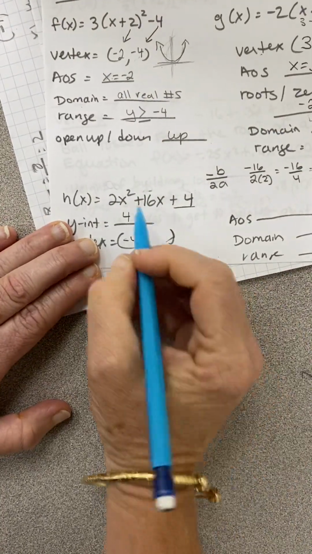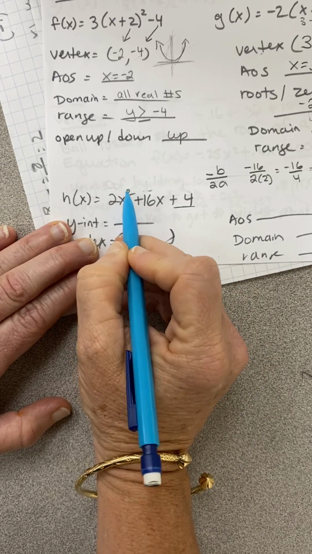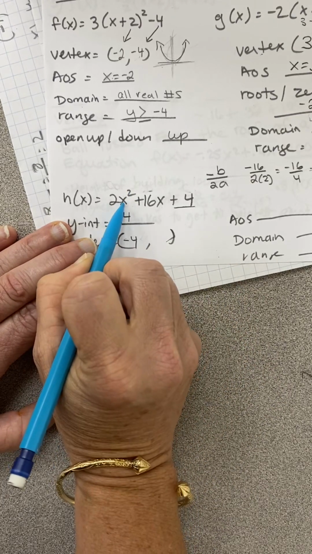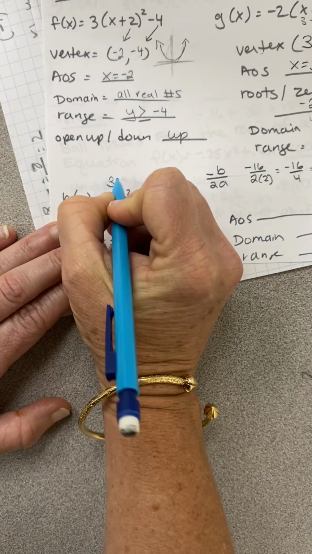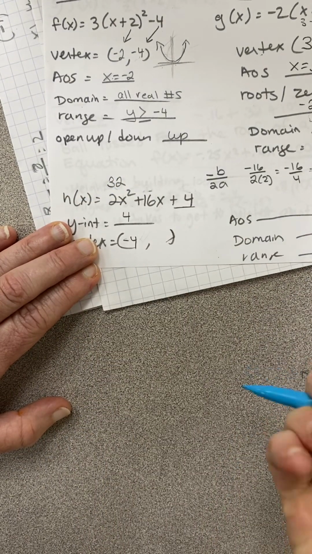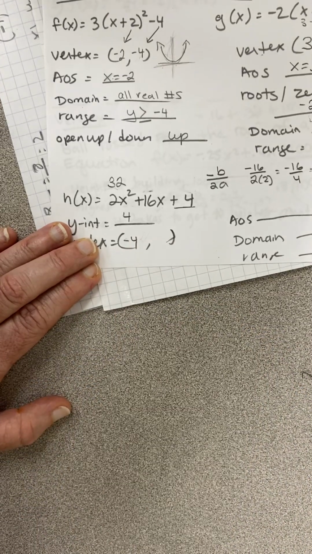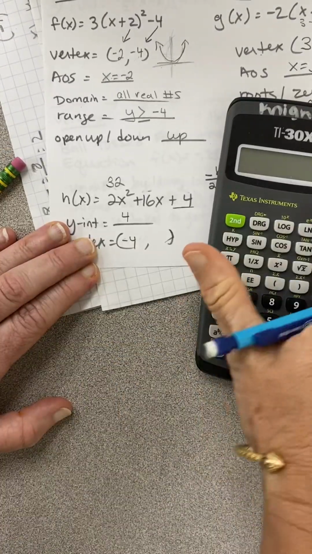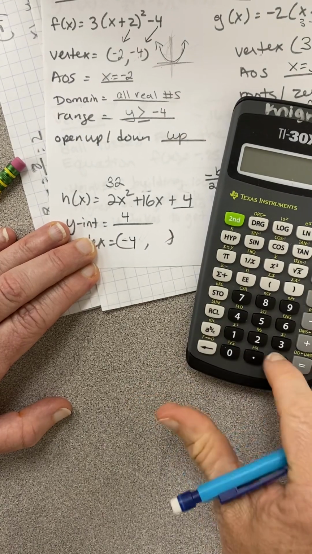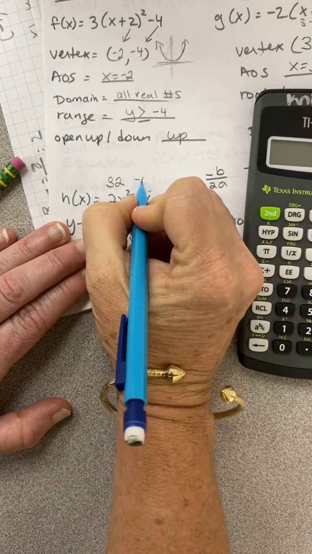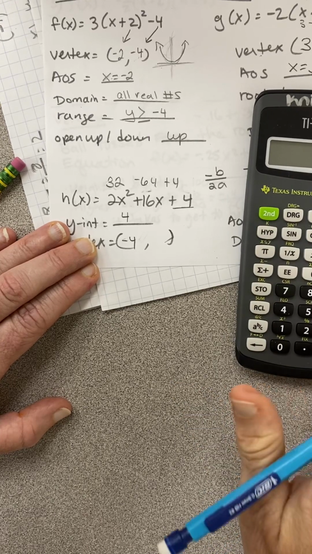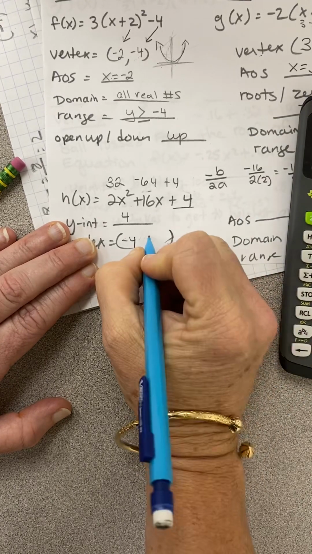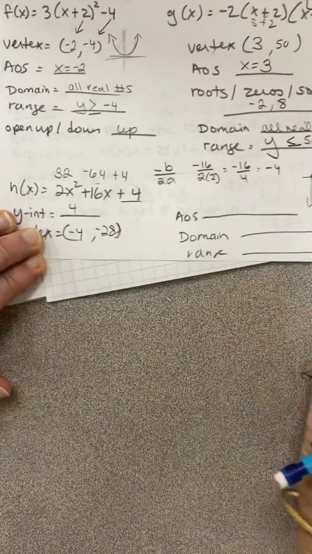So I'm going to plug -4 in. -4 squared is 16. 16 times 2 is 32. Plug -4 into 16, I'm doing this off to the side. So 16 times -4 is negative 64. Then I add 4, add 32, and I get negative 28.